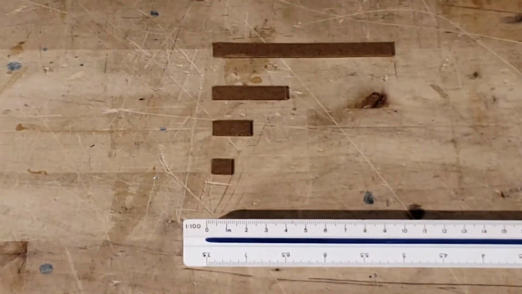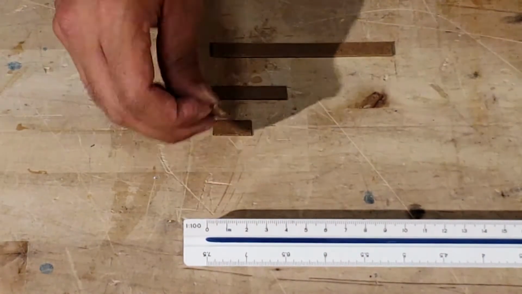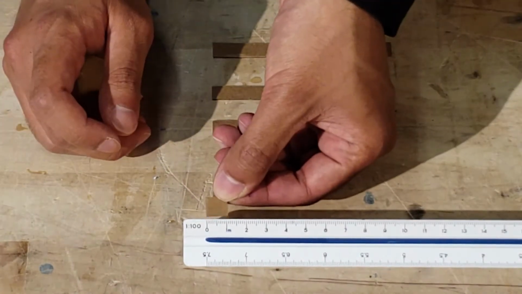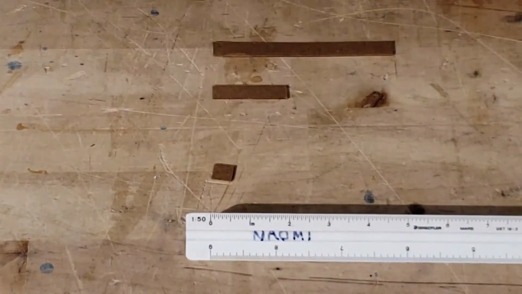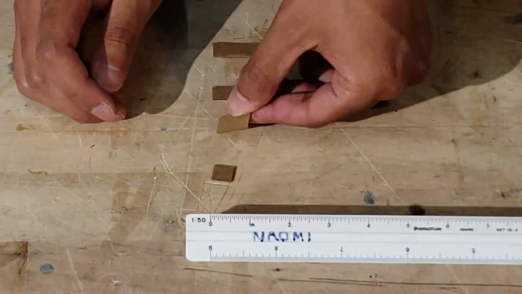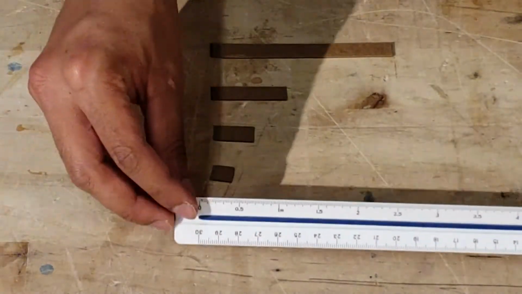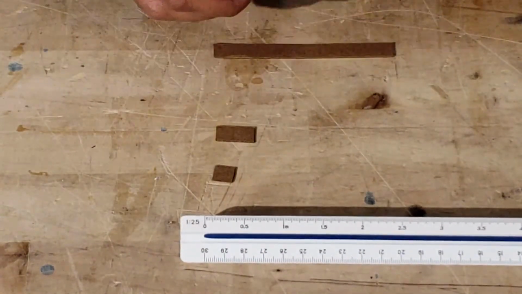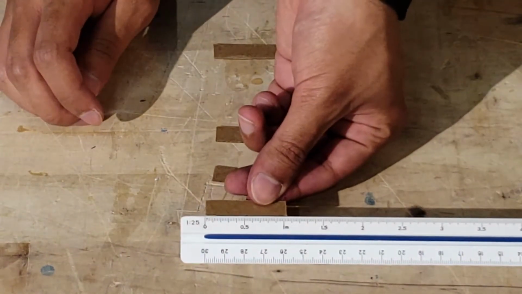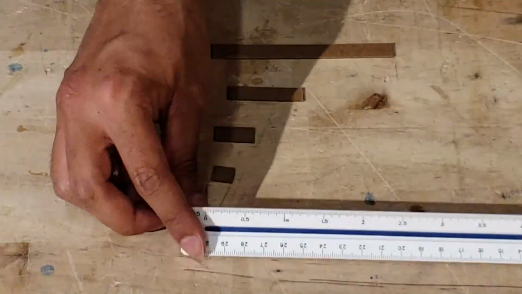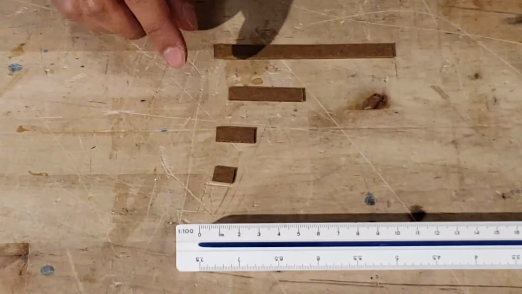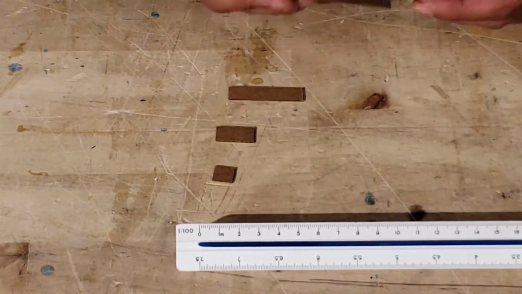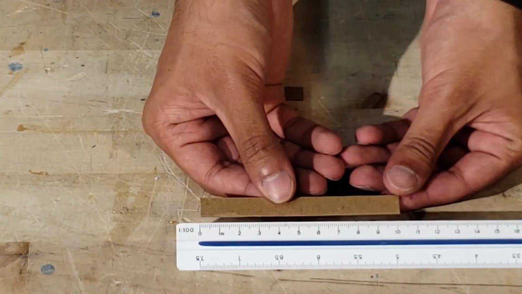At the scale of 1 to 100, every meter translates to 1 centimeter. At the scale of 1 to 50, every meter translates to 2 centimeters. At the scale of 1 to 25, every meter translates to 4 centimeters. And at the scale of 1 to 10, every meter translates to 10 centimeters.